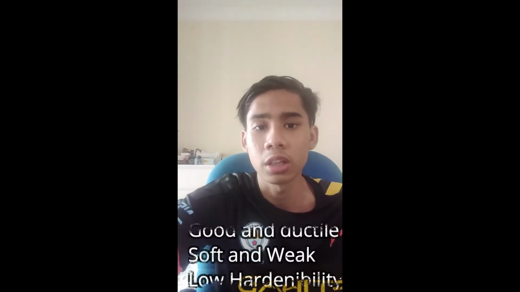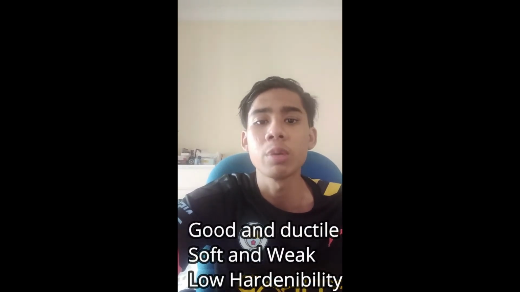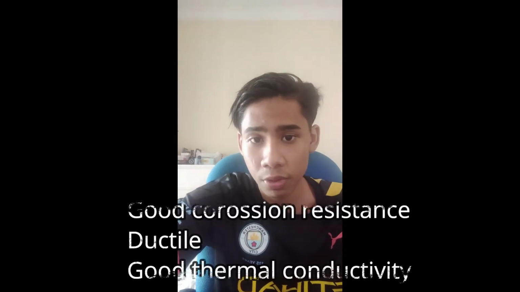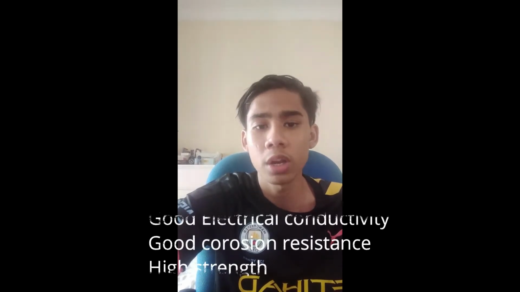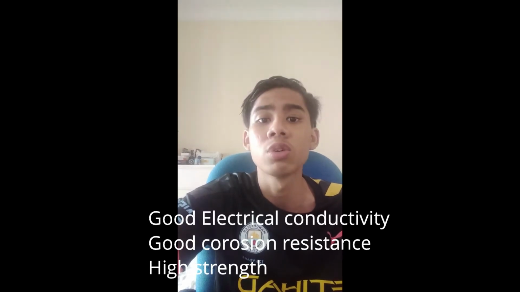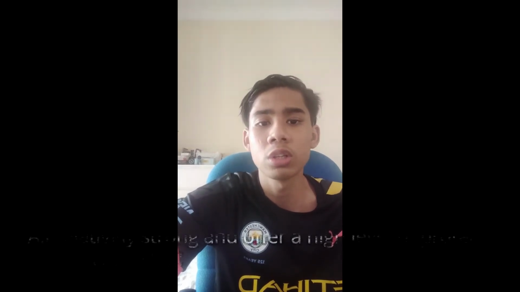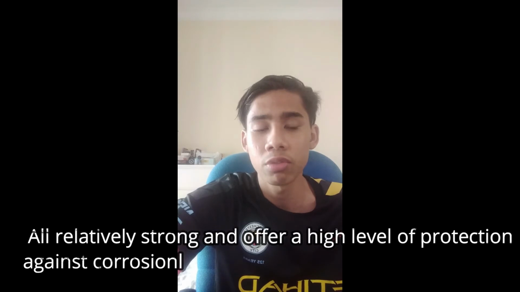So we go first to the differences. The first one is steel, which has good conductivity and toughness, but is soft and weak with low hardenability. Brass has good corrosion resistance, is ductile and has good thermal conductivity. And the last one is aluminum, which has high strength, good electrical conductivity and good corrosion resistance. The similarity of the three materials is that they are all relatively strong and offer a high level of protection against corrosion.